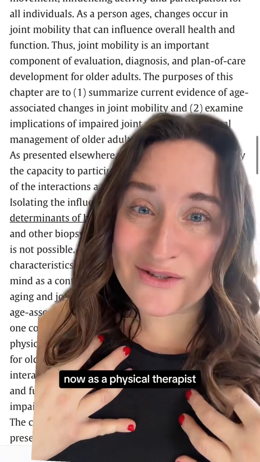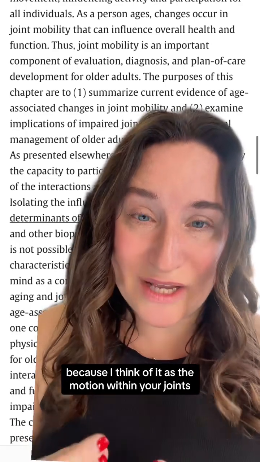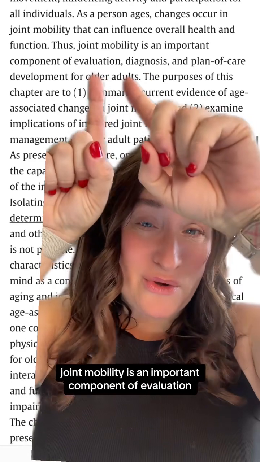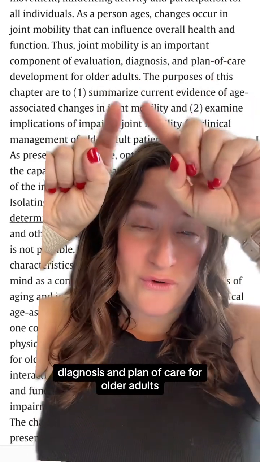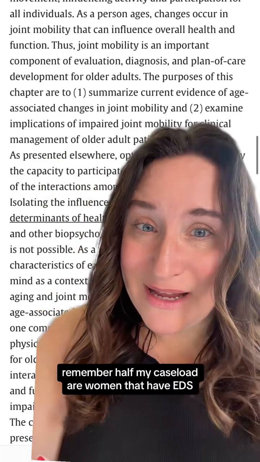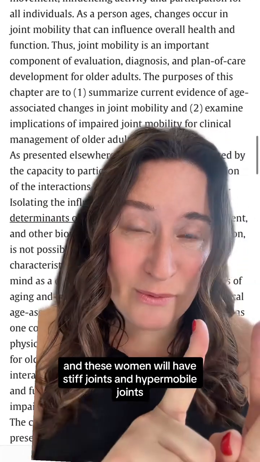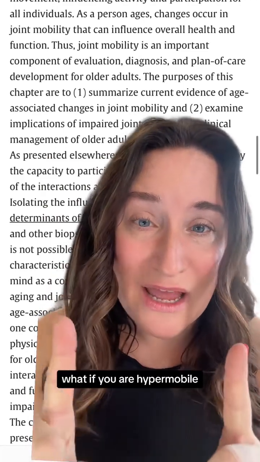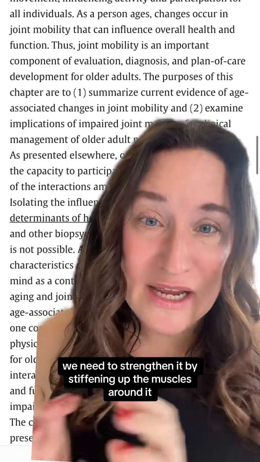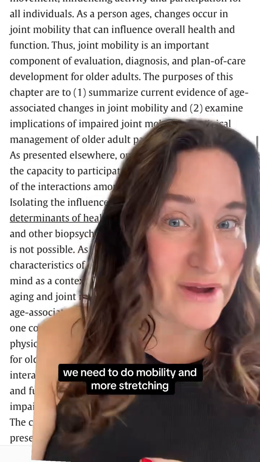Now, as a physical therapist, joint mobility is really important for me because I think of it as the motion within your joints. So I tell my patients we stretch muscles, we mobilize joints. Joint mobility is an important component of evaluation, diagnosis, and plan of care for older adults. Now, I think of that too as your specific joints. Remember, half my caseload are women that have EDS, and these women will have stiff joints and hypermobile joints, and I need to figure out what joint needs what. If you are hypermobile, we need to strengthen it by stiffening up the muscles around it. If you are hypo and you are stiff, we need to do mobility and more stretching, range of motion.